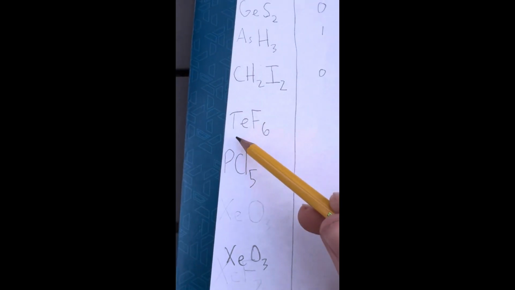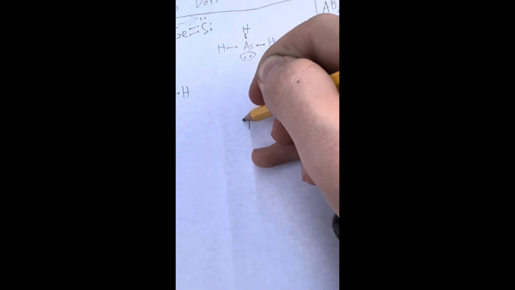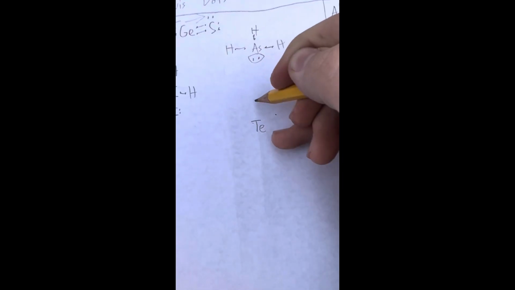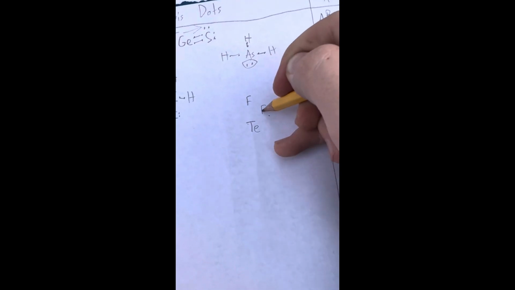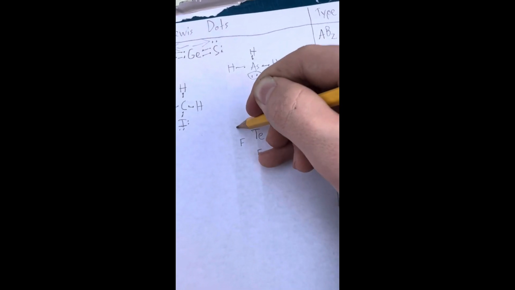All right, now for the next video. So now for the 12th video, we have TeF6. We're going to start with our Lewis dot diagram. Te is tellurium. So we have one tellurium right here. And we're going to have 6 fluorines. So 1, 2, 3, 4, 5, 6.